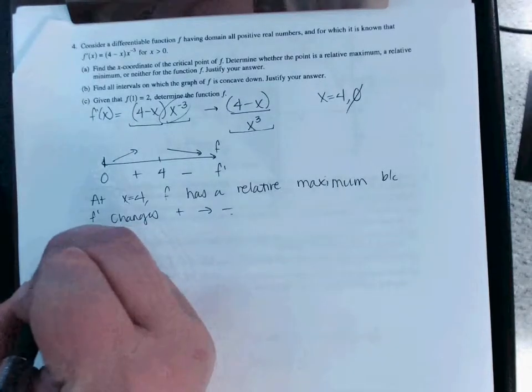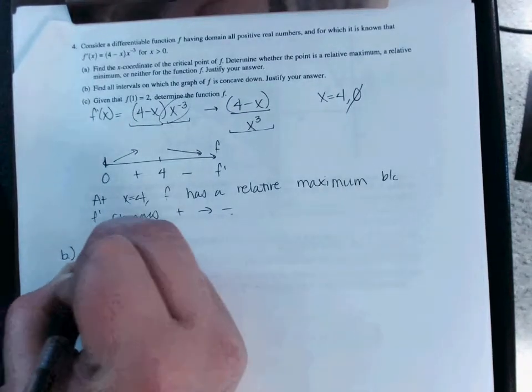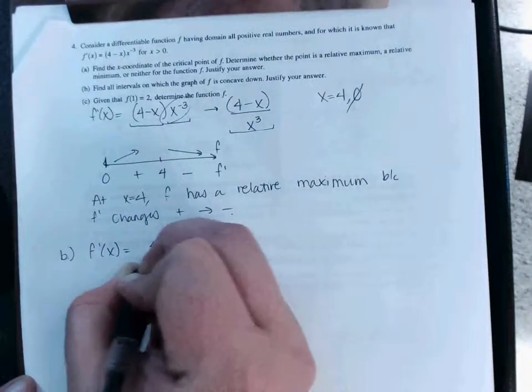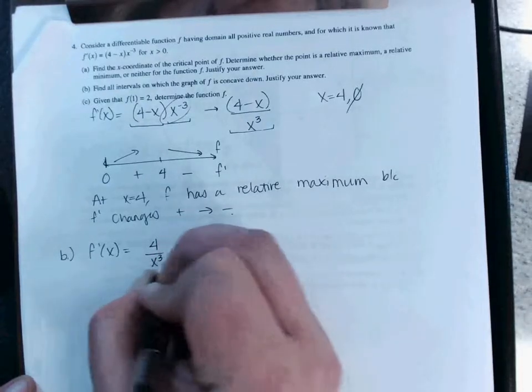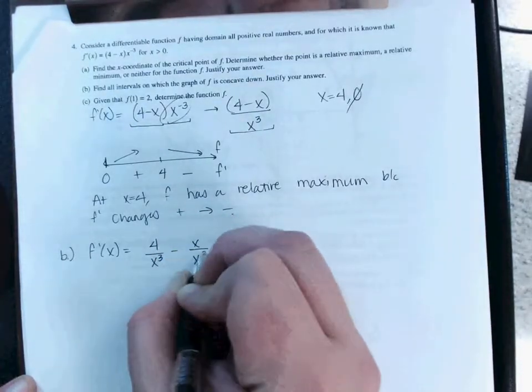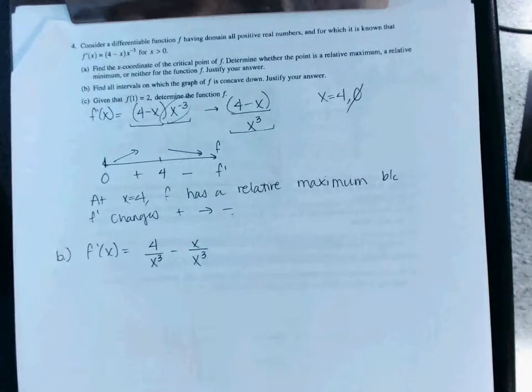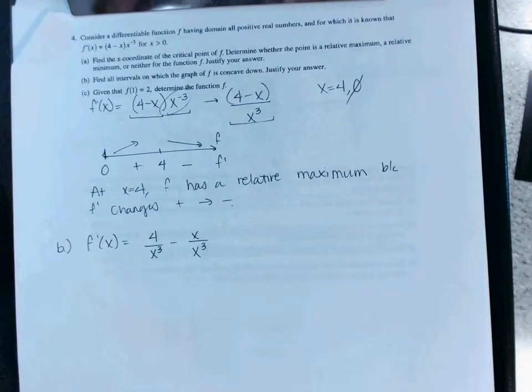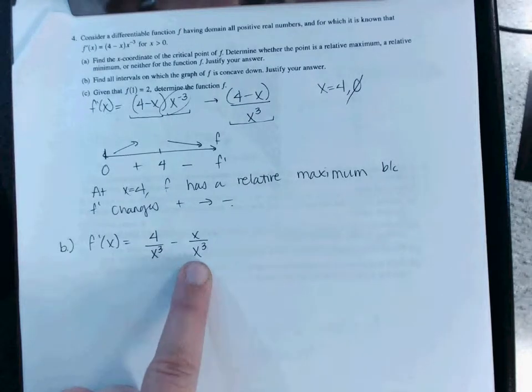For part B, I'm going to rewrite f prime of x like this. I'm separating it. Now, let's talk about why I'm allowed to do that. There's only one thing on the bottom. So if I want to separate them, I'm kind of like uncommon denominatoring it. I'm separating them each into their own fraction where they have the same denominator. Now, why is that easier? Well, this is going to reduce to what?